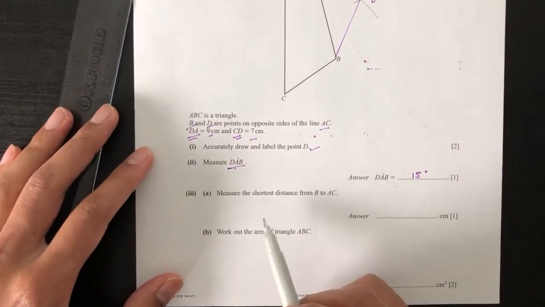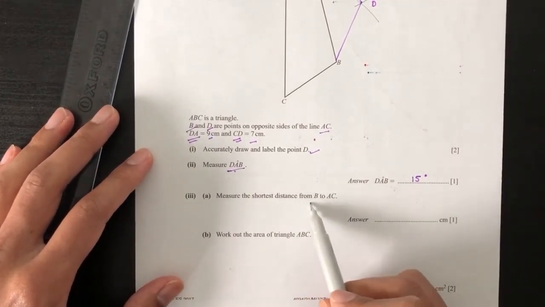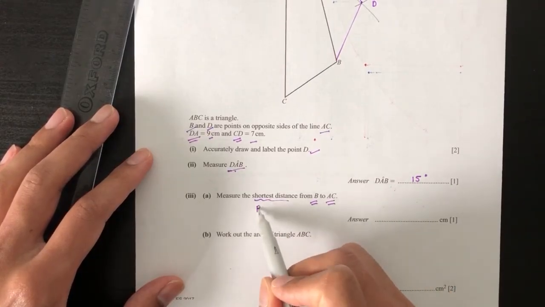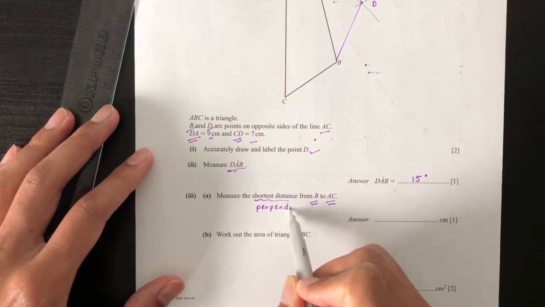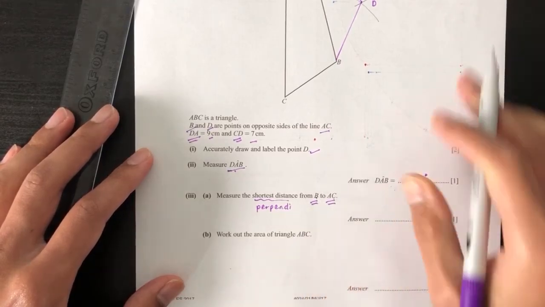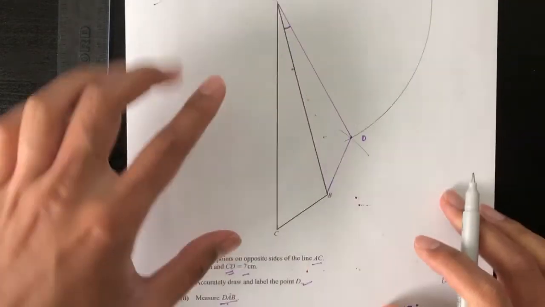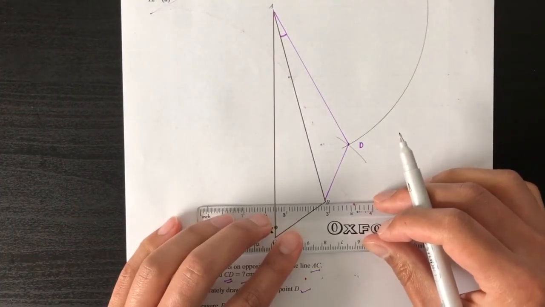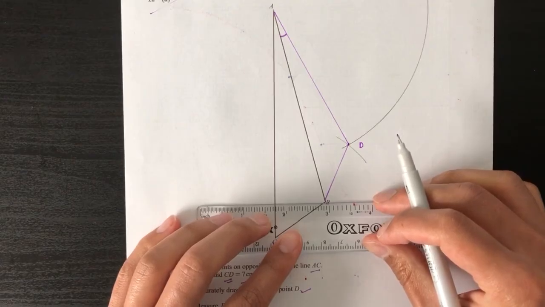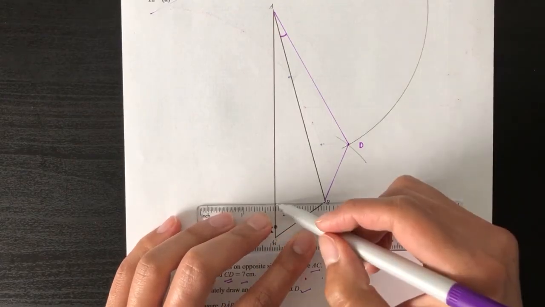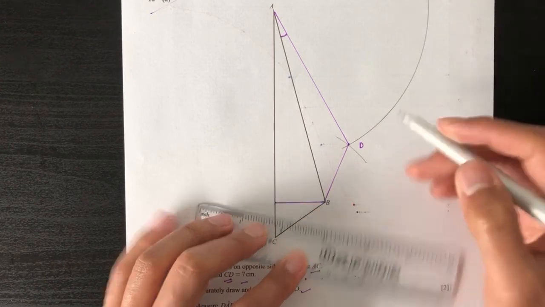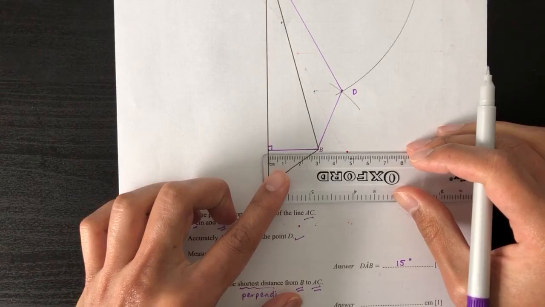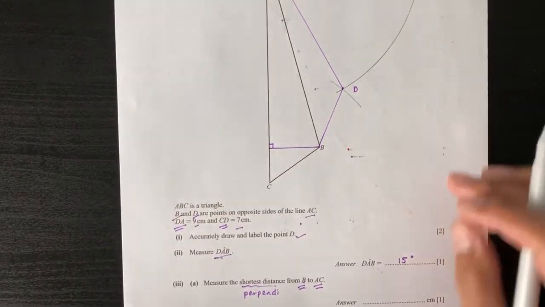Now question, measure the shortest distance from B to AC. So when you have shortest distance, it's always the perpendicular distance. So from B to AC, where's point B? It's here. AC is here. So it's always going to be this, a line perpendicular to AC. So this needs to be 90. So let's measure this distance. It is 3 centimeter.